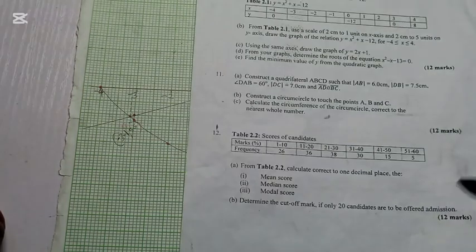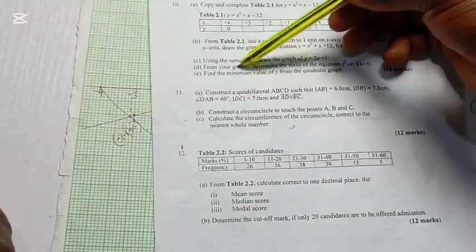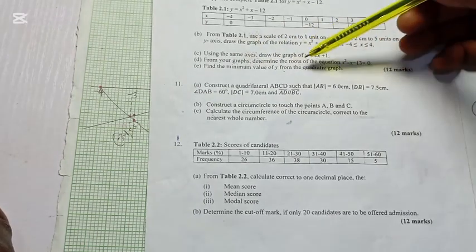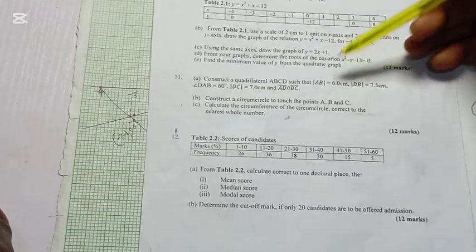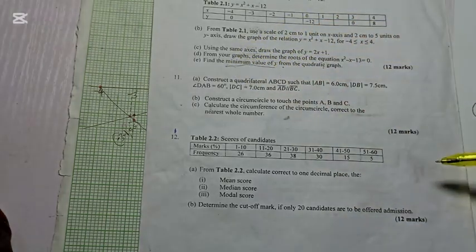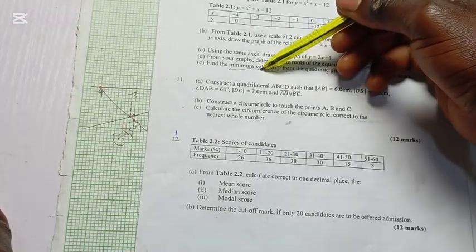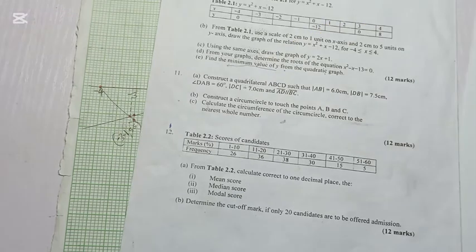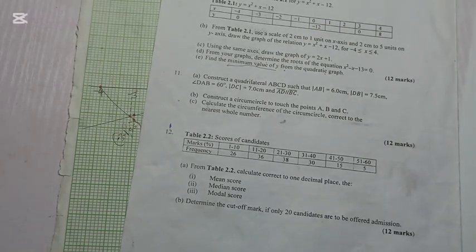So that being said, we're going to move to the next, which says find the minimum value of y from the quadratic graph. Look at it. We have to find the minimum value of y from the quadratic graph. Now, take a look at it. This says minimum value. Of course, there might be some questions that will say minimum point. Now, when it says minimum point, it means it is asking you to find the coordinates, that is to say the x and the y values. But when it says the minimum value of y, it means it is specific.